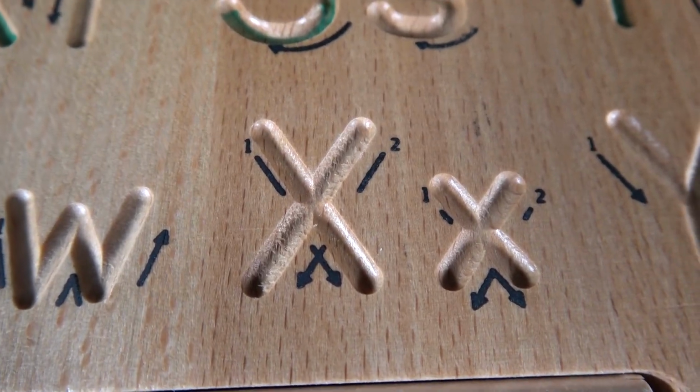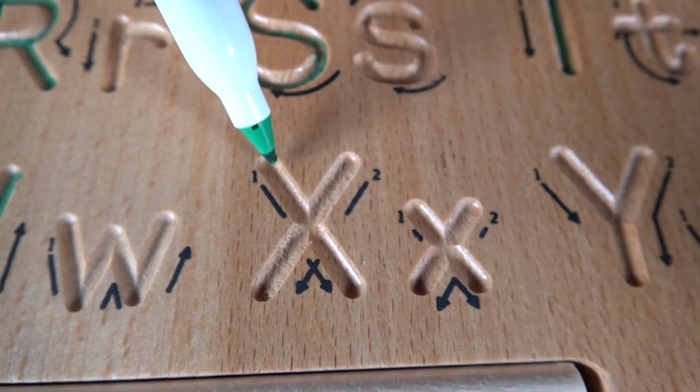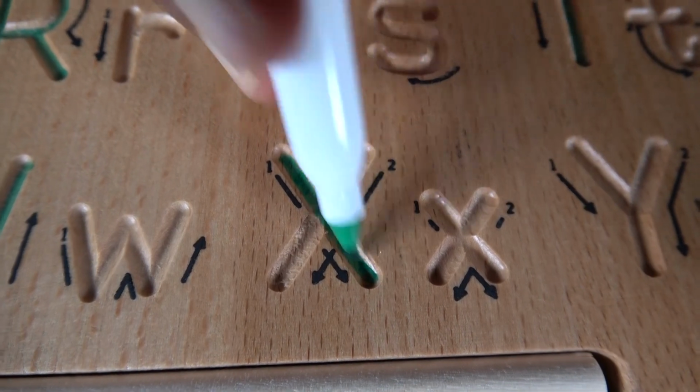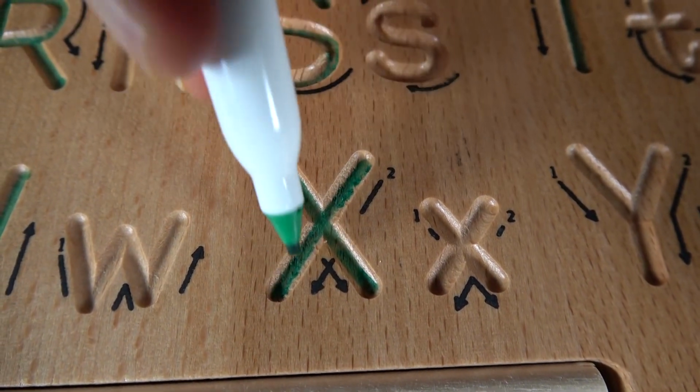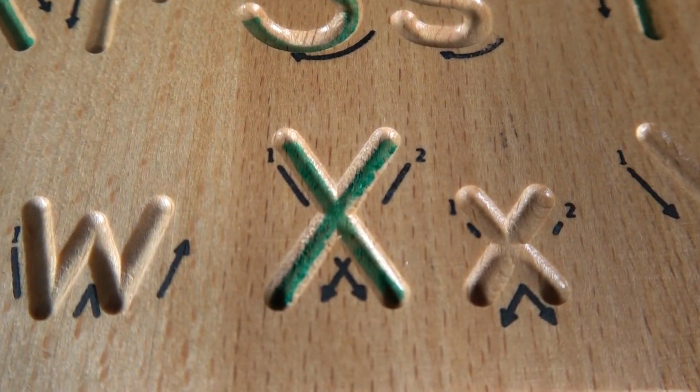Now let's write uppercase letter X. We'll start right here and go here, then go from here to here. That is uppercase letter X.